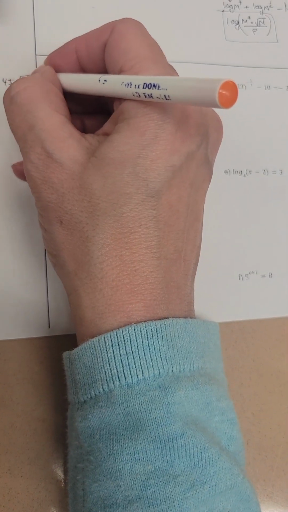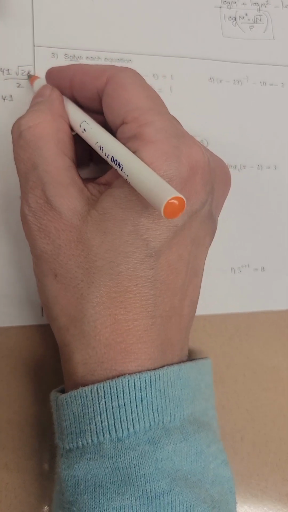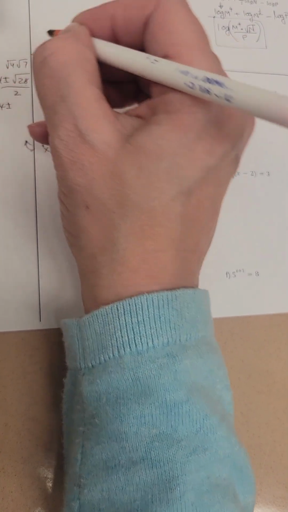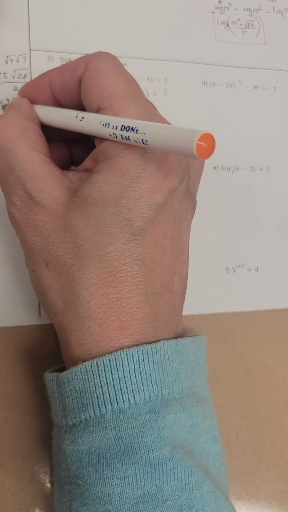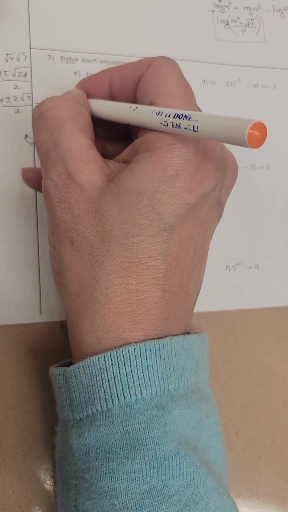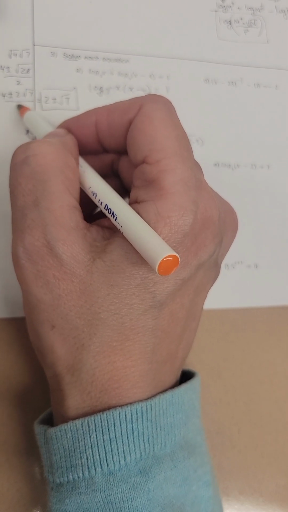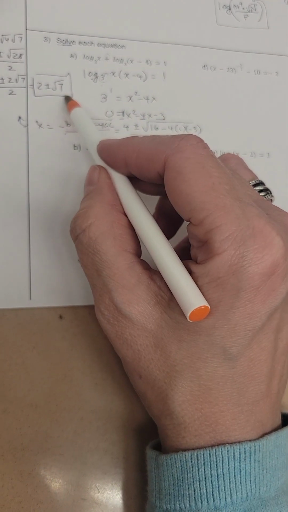That's 28 over 2. So it's 4 plus or minus square root of 28. We can factor the 4 out, square root of 4 and square root of 7. So that becomes this, which becomes 2 plus or minus square root of 7, because the 2 goes into both of these. And those are the answers for this.